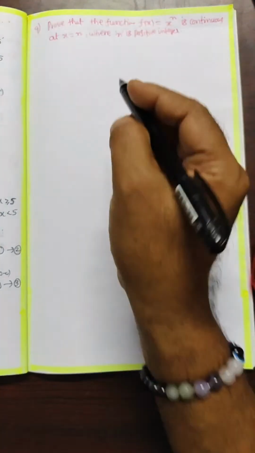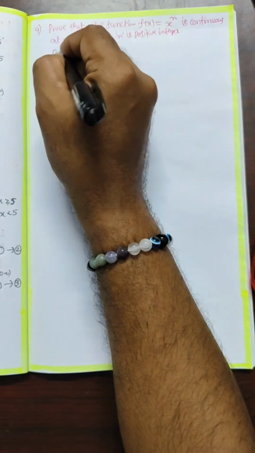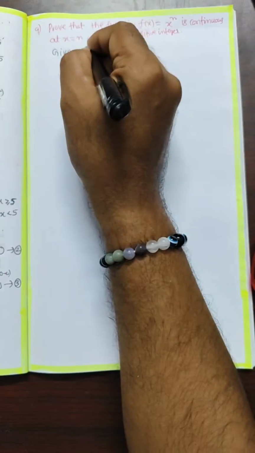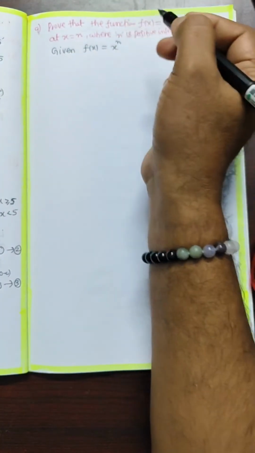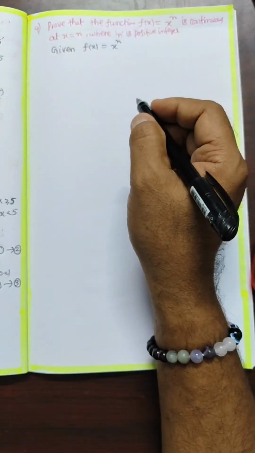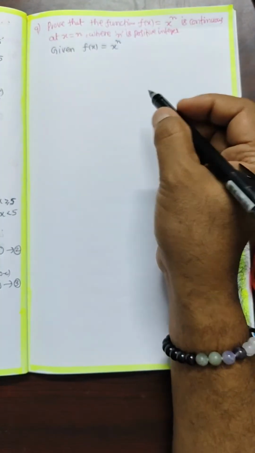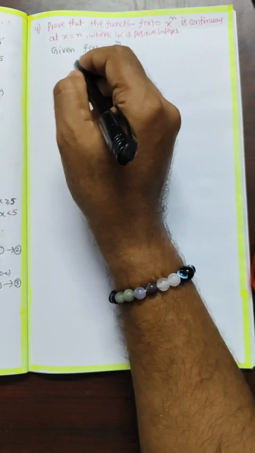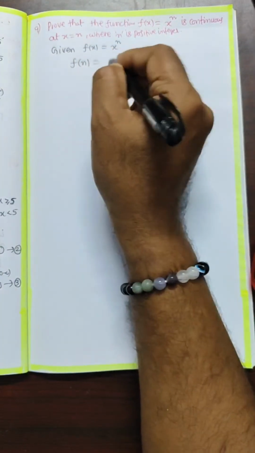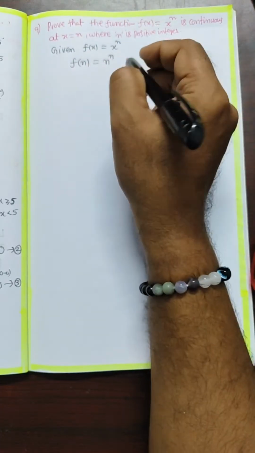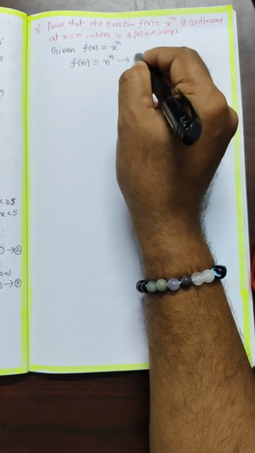So what we have to do generally: given f of x is equal to x power n, at x is equal to n they are asking. Now find f of n, which is n power n. Equation number 1.